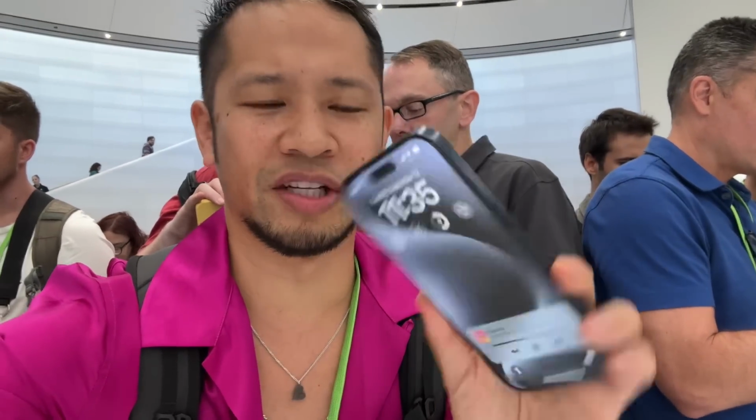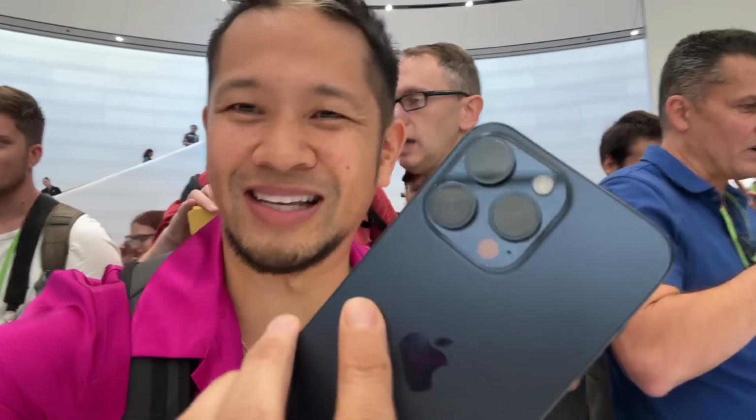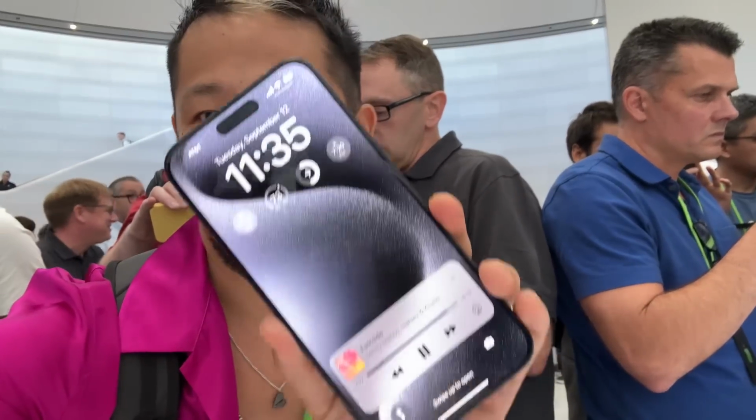But I'm gonna tell you, holding it in hand, and obviously we're here at Apple Park, and there's a lot of hype and energy, and being one of the first people to grab this and hold it, this is incredible, and it surprised me. They're not calling it midnight from what I gathered. I believe they called it blue titanium. I could be wrong, so you can correct me in the comments, but there you go.